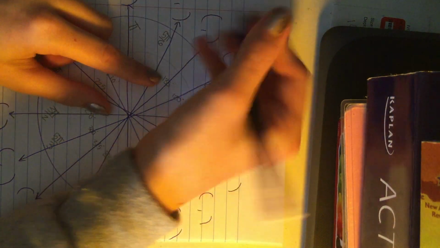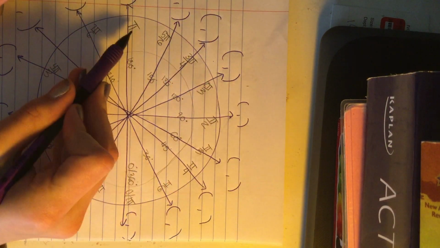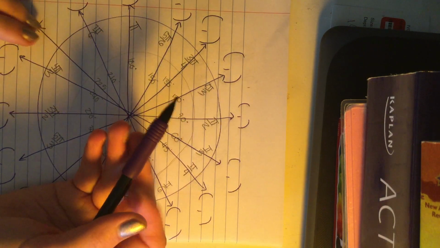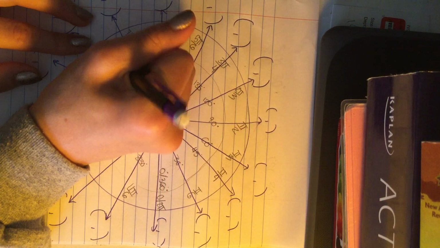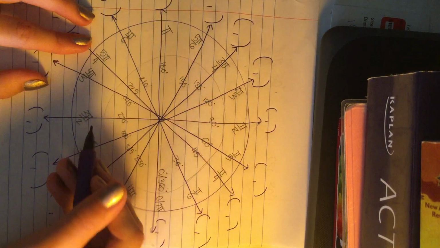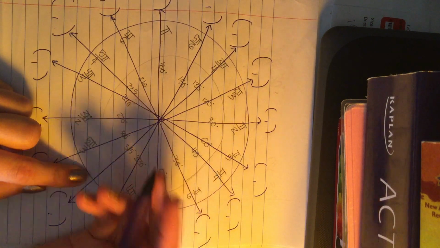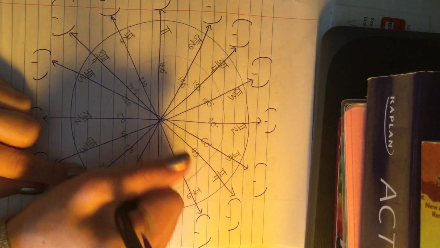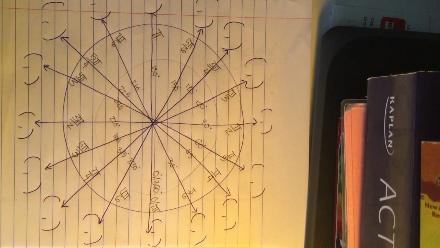And then the next one would be 3 pi over 4. Next is 4 pi over 4, which is just pi. And then we have 5 pi over 4. 6 pi over 4 is simplified to 3 pi over 2. And then we have 7 pi over 4, which is simplified. Okay, so now we have all of our radians, all good.